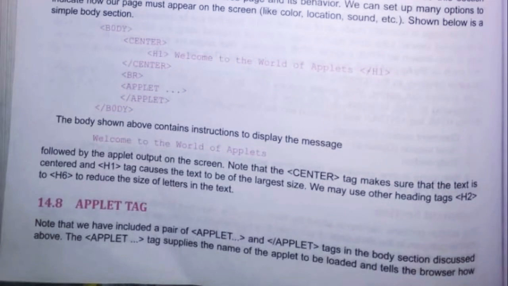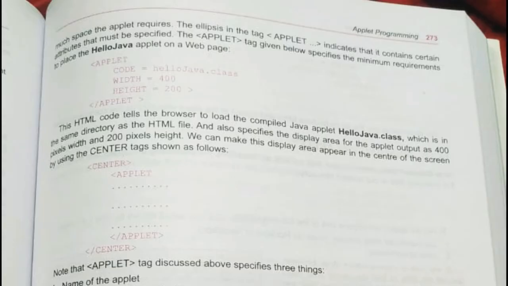Applet tag. Note that we have included a pair of applet and /applet tags in the body section discussed above. The applet tag supplies the name of the applet to be loaded and tells the browser how much space the applet requires. The ellipsis in the applet tag indicates that it contains certain attributes that must be specified. The applet tag given below specifies the minimum requirements to place the Hello Java applet on a web page.